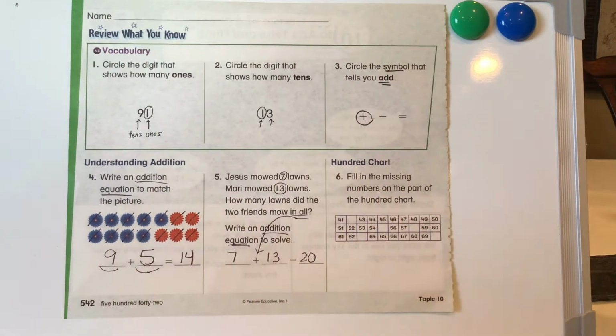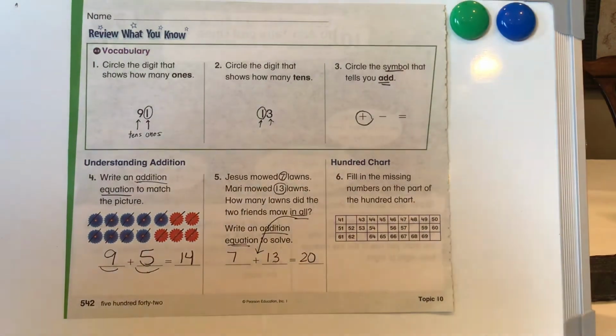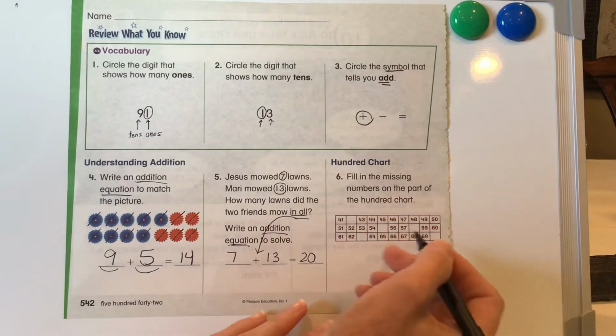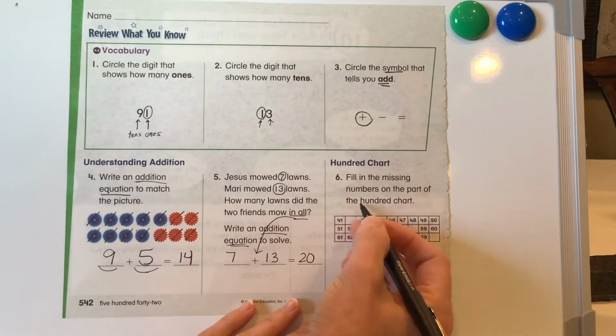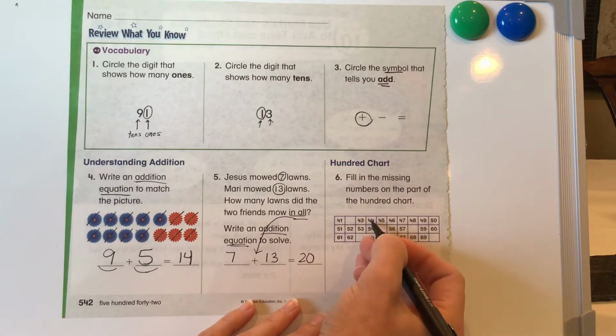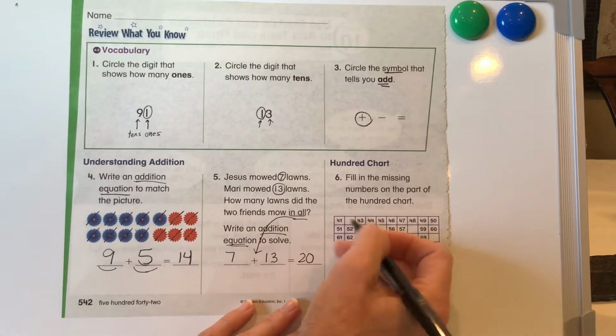Okay, here's our hundreds chart. And you guys are all experts at this, so I know this will be great. Okay, we got to fill in those missing numbers. 41 plus 1 plus another one's 43, 44, 45. So what number comes after 41? We know that's going to be 42.